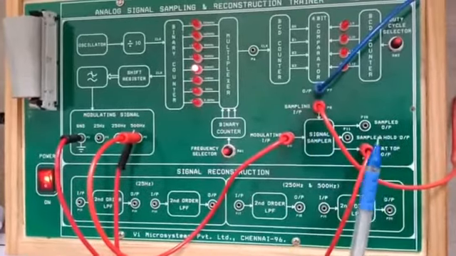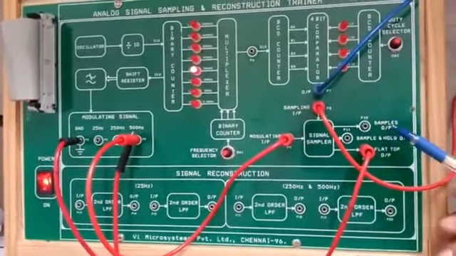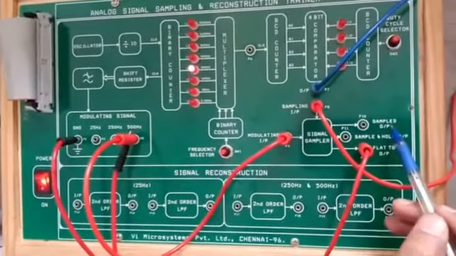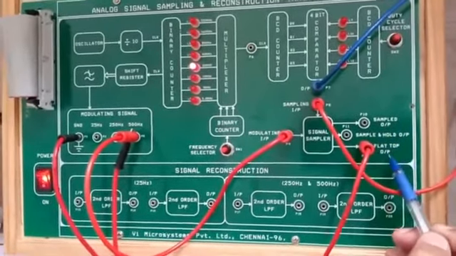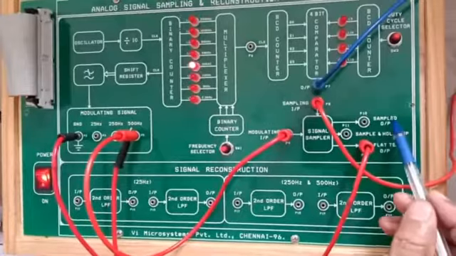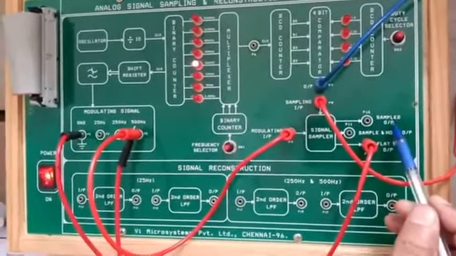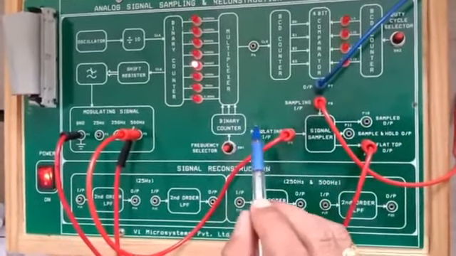At the output of the signal sampler we have three provisions. One is the sampled output, which is natural sampling. Then the sample and hold output, and the flat top output. So what is natural sampling? What is the sampled output? Here the sampled pulse just follows the shape of the input signal.